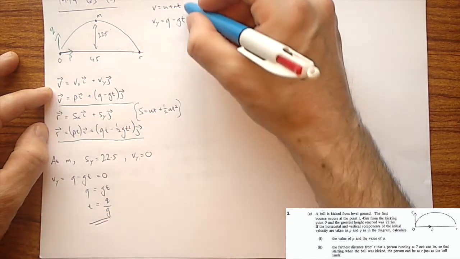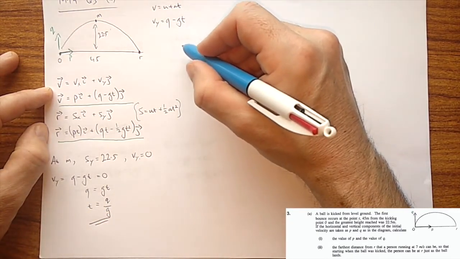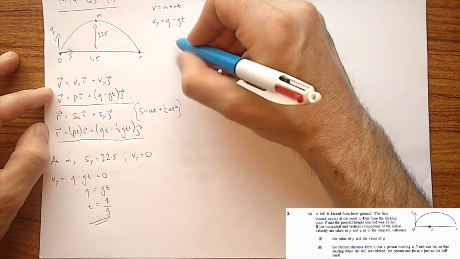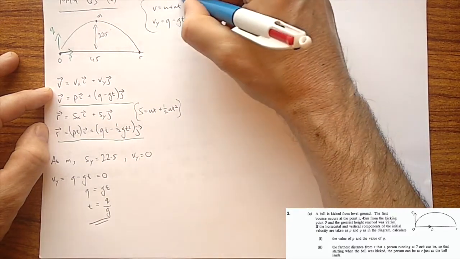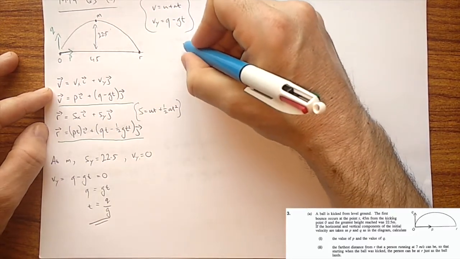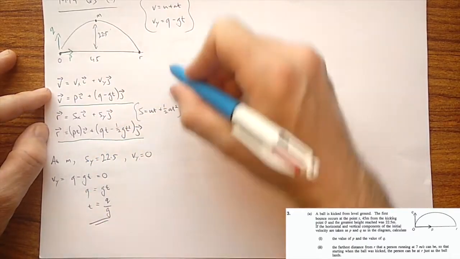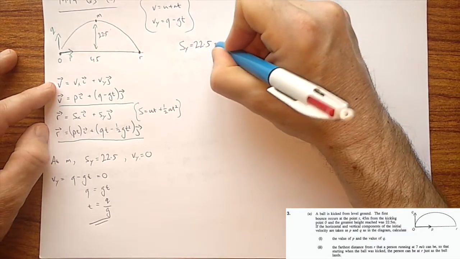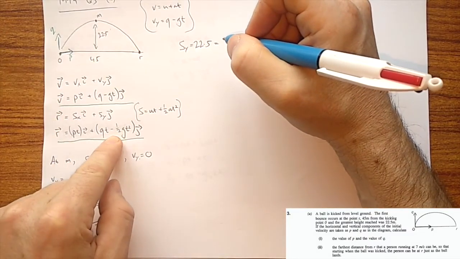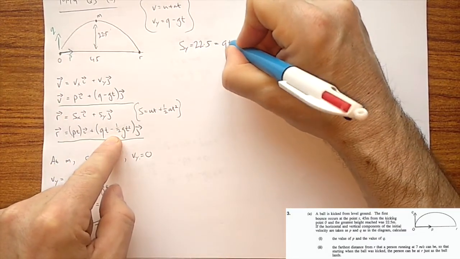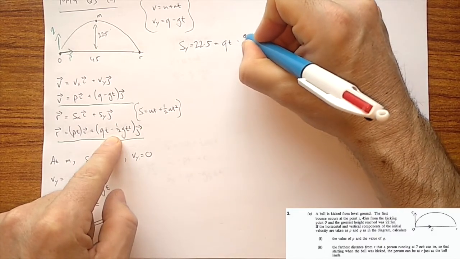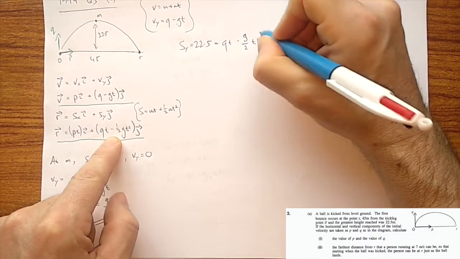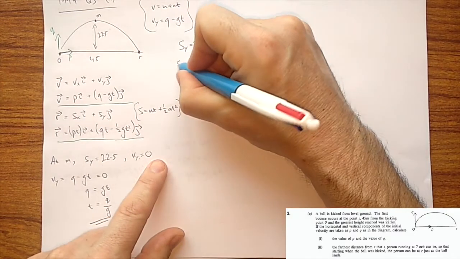So, first little bit of it. Second little bit, so we're going to come all the way up here, and we'll just box that off so we don't get all confused and messy. Sy is 22.5, and that equals this part of the equation here, qt minus g over 2 t squared. Sub in t.